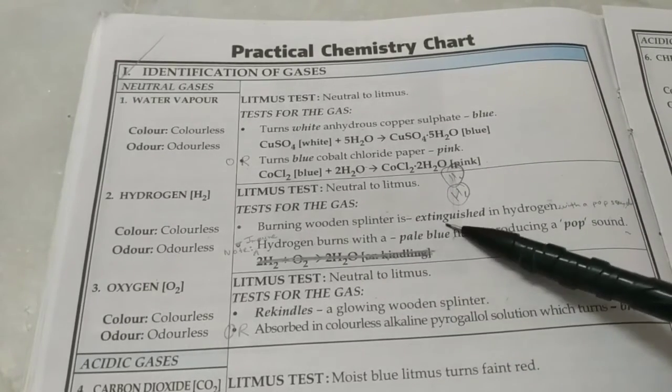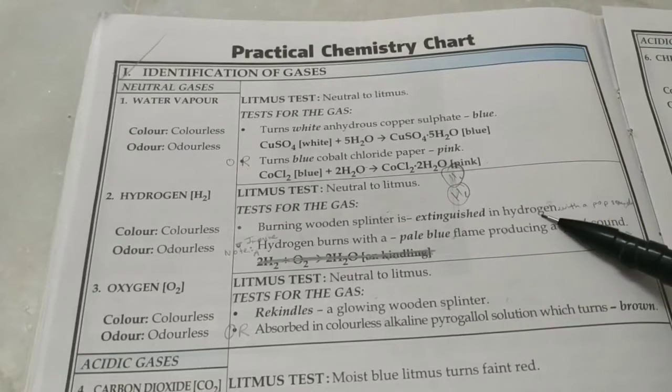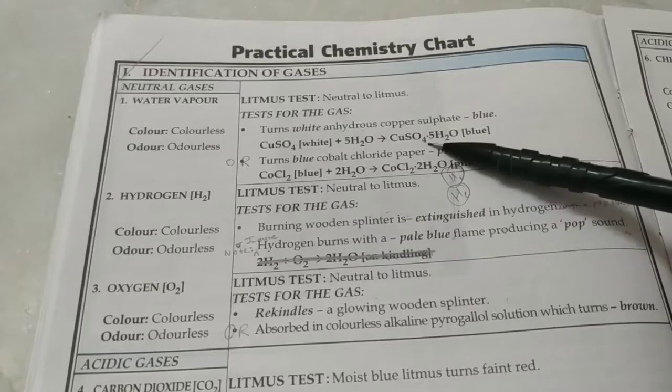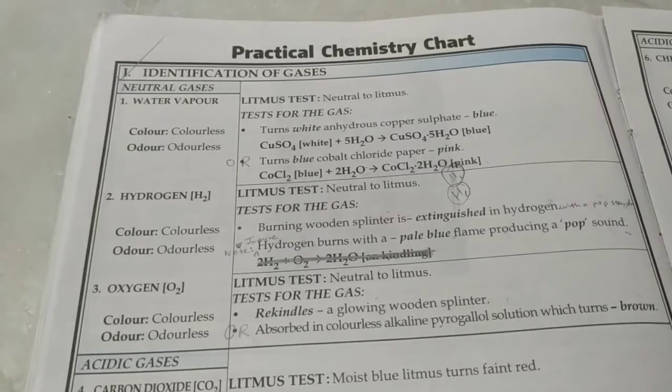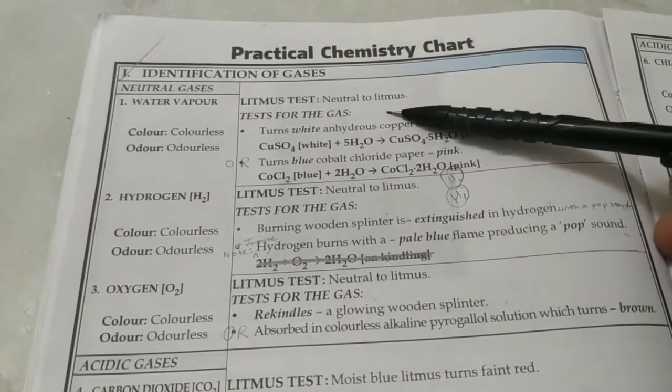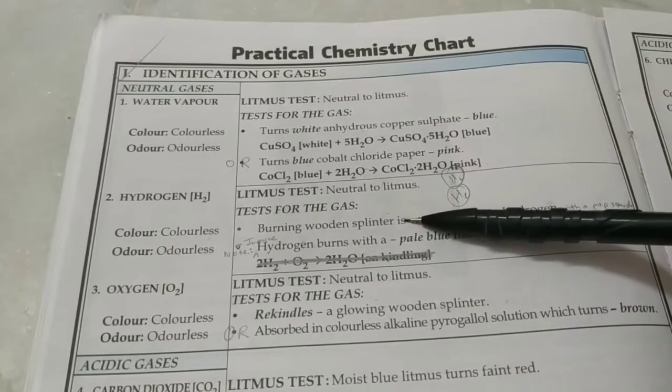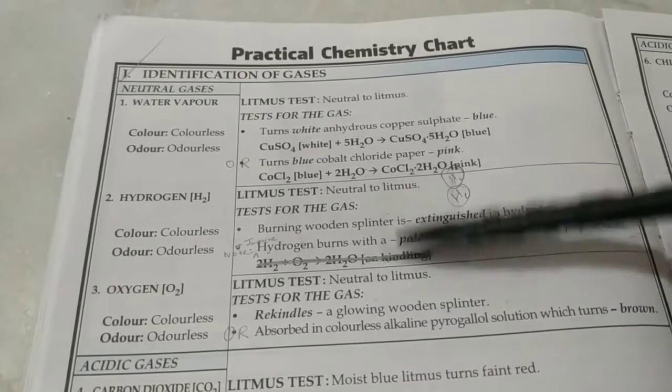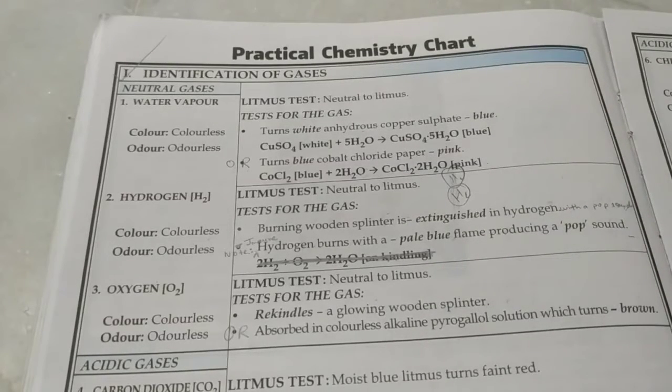The one which is extinguished with a pop sound is hydrogen, and the one which doesn't is water vapor. So you see, you have to use any one test, either of water vapor or of hydrogen, and you have to show the comparative observations in each, which will help you to distinguish between them.